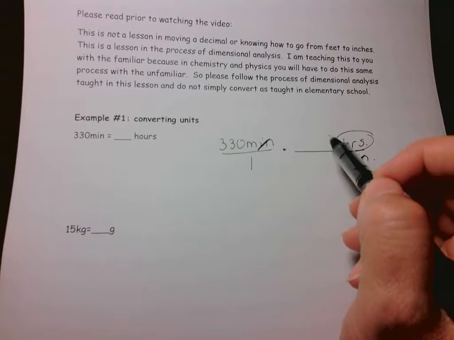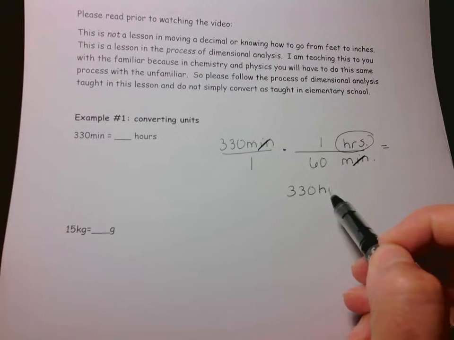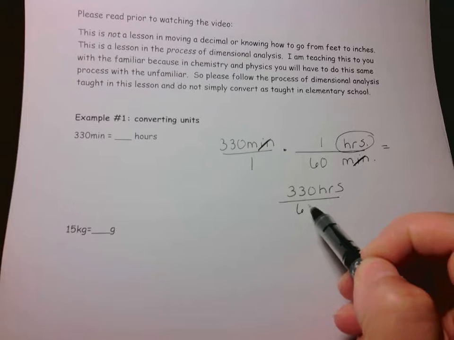And so now, what is my conversion factor? 1 hour is 60 minutes, and then I just multiply the fractions straight across. And I'm left with 5.5 hours.